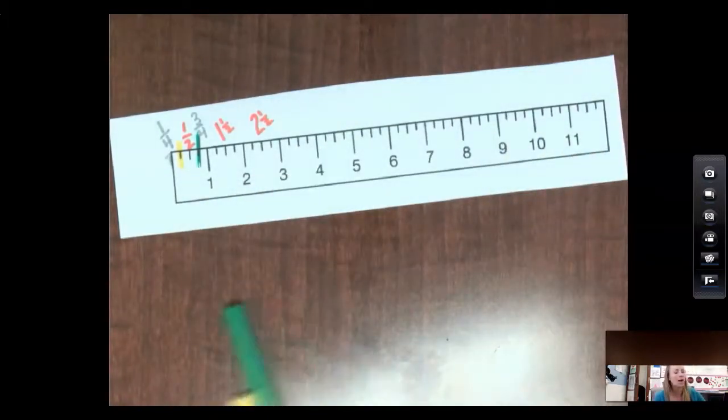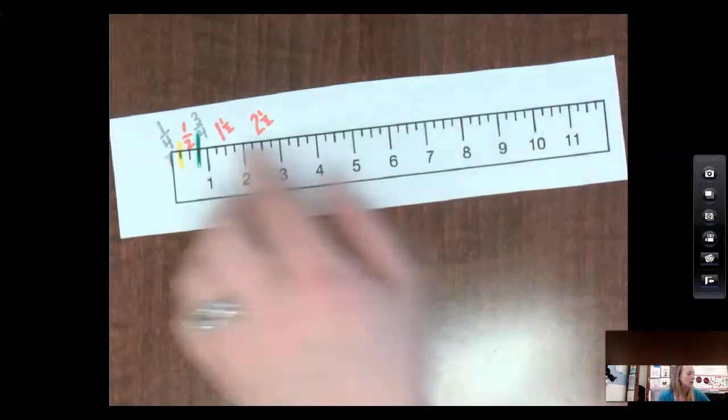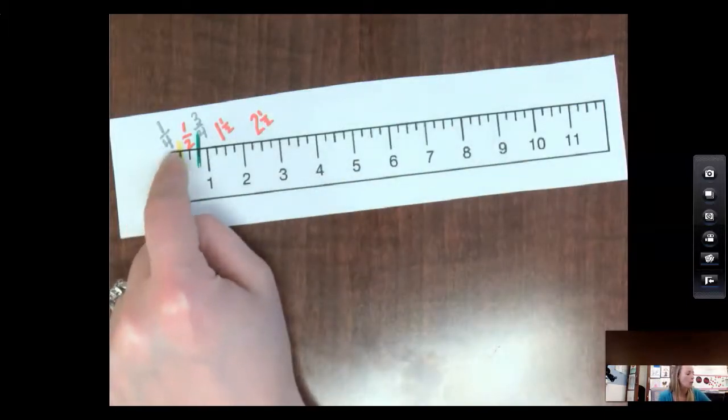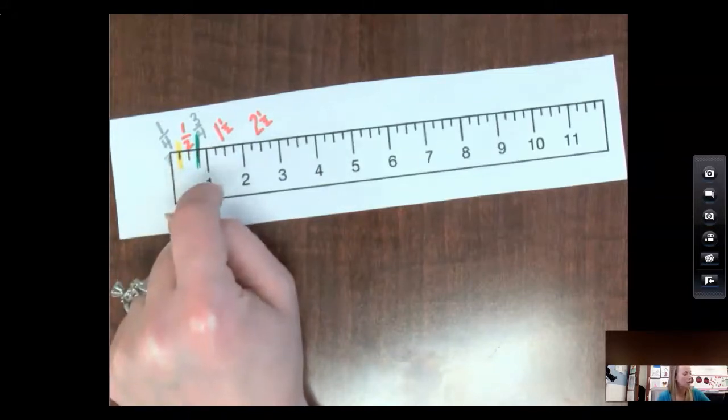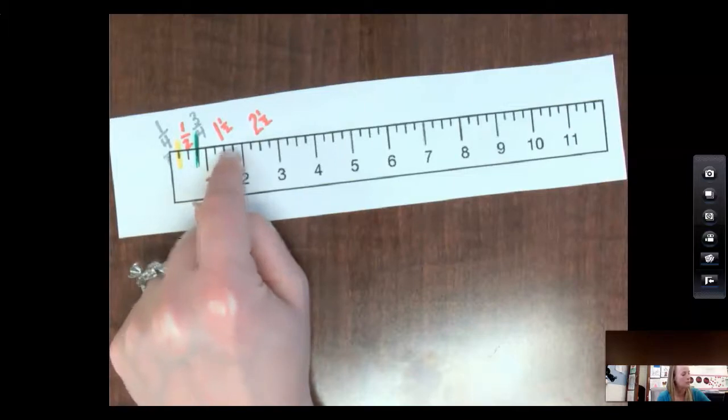So you have to memorize that little song I sang. So we say, sing it with me, a 1/4, a half, 3/4. Then it goes again, a 1/4, a half, 3/4.